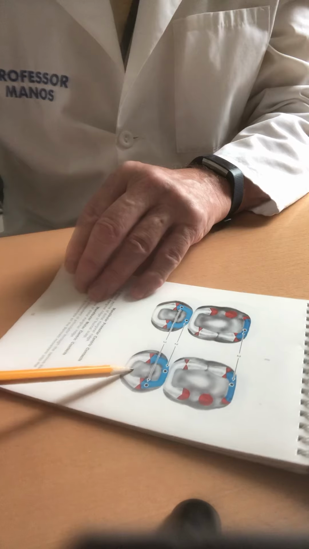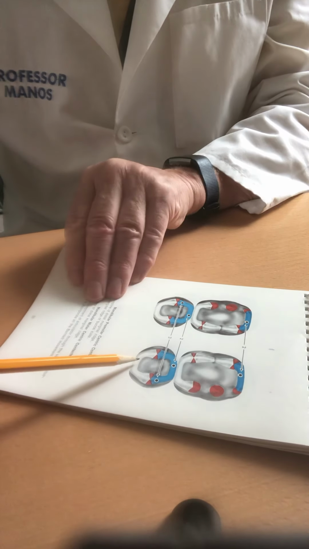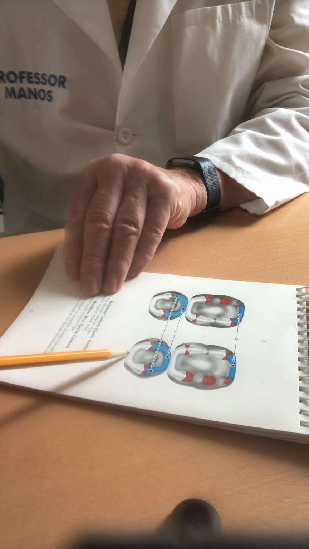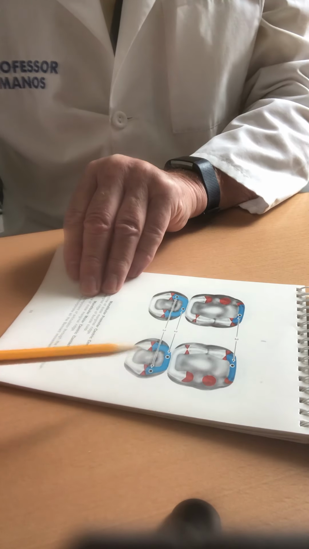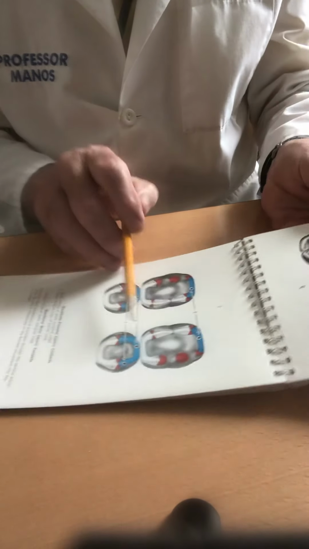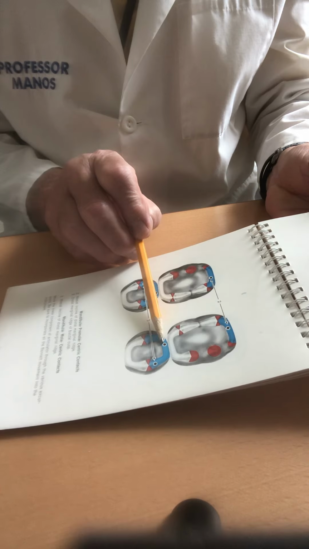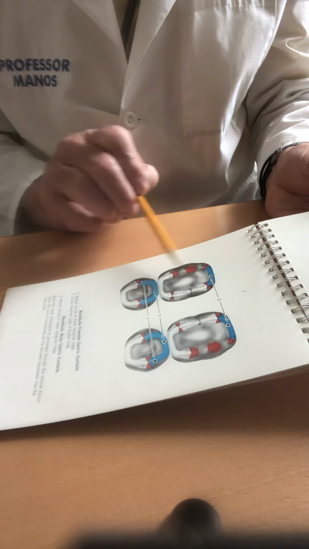If you need to keep putting it on and off, on and off, on and off, you're just wasting your time, you're wasting material, you're wasting money. So after we establish, and here you look at this contact. You notice it's distal, distal, distal, distal.